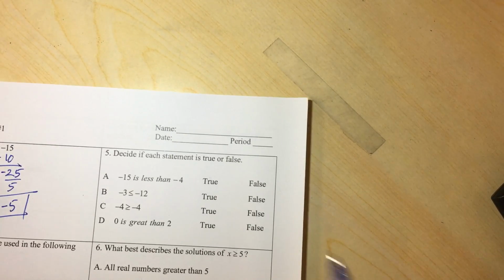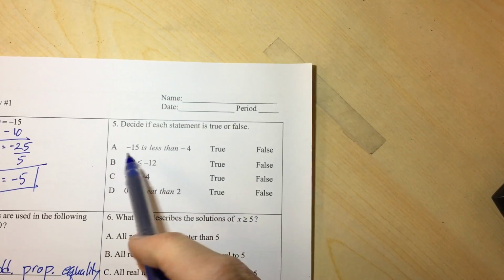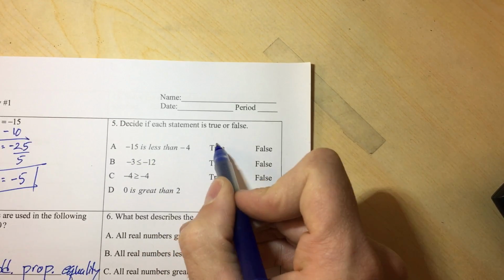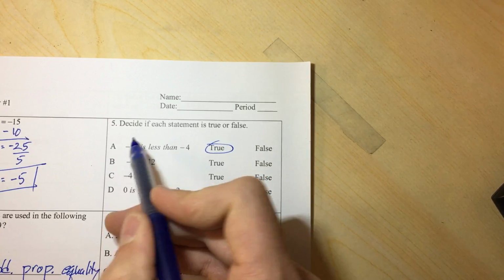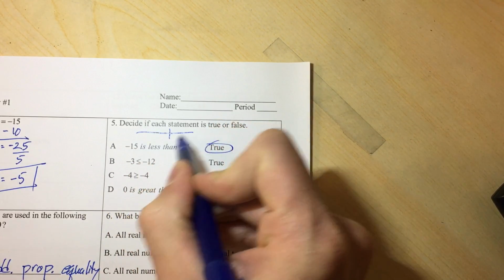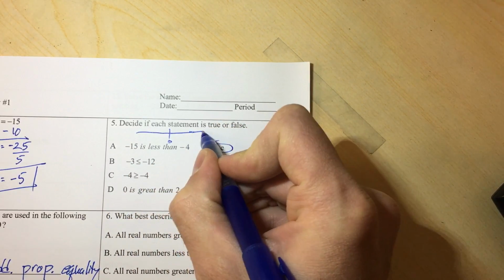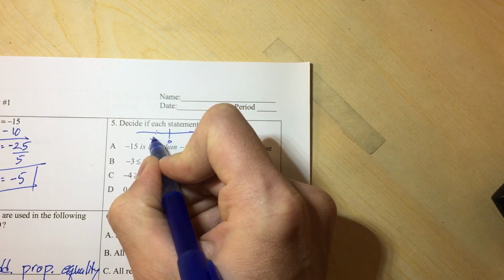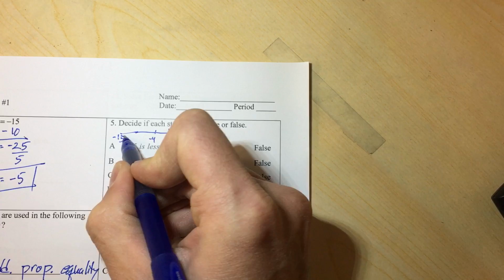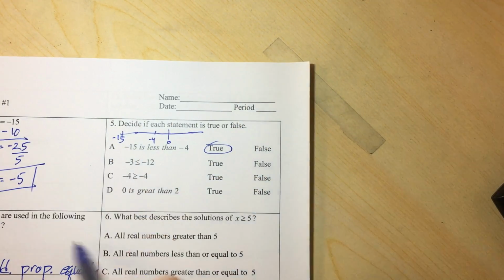All right, next up. Decide if each statement is true or false. -15 is less than -4. The answer is true. Think about it on the number line. If you have 0 in the middle, okay, and we have -4 right about here, well, -15 would be down here, meaning it's less than -4.